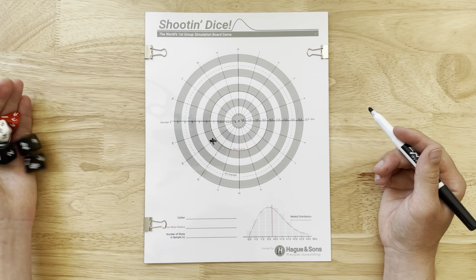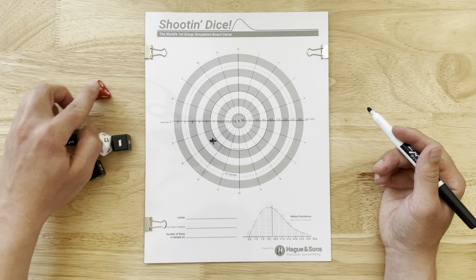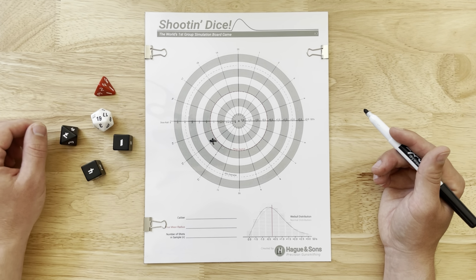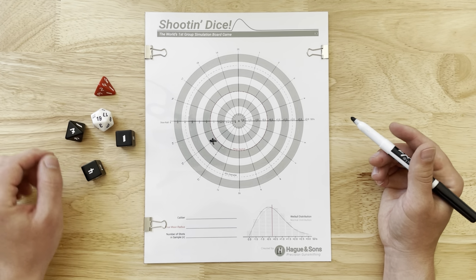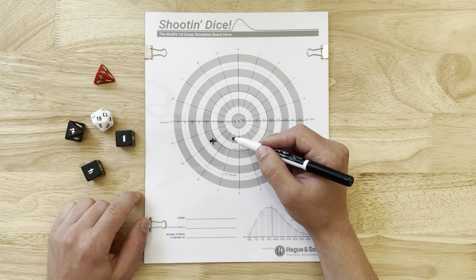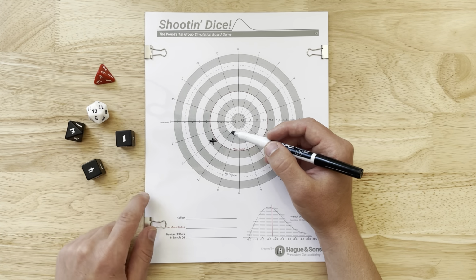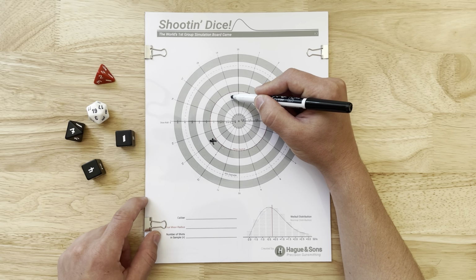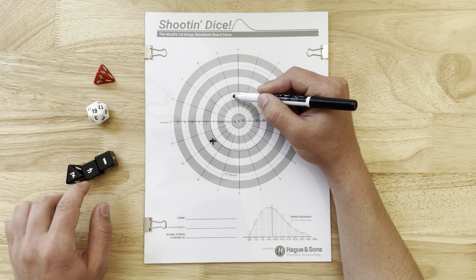So if we do this a couple more times, 3, 19, and 1. Sorry. So we're inside the mean radius at line number 19, and our lowest number is 1.